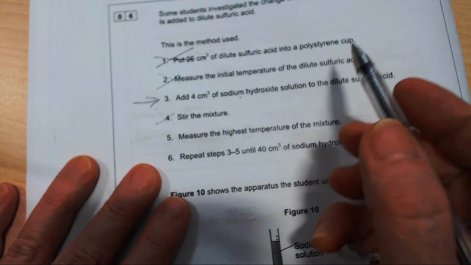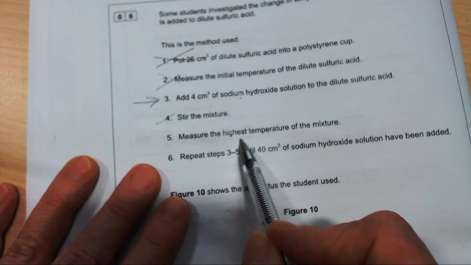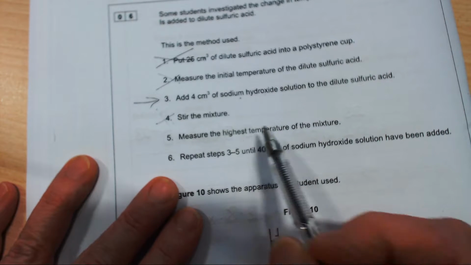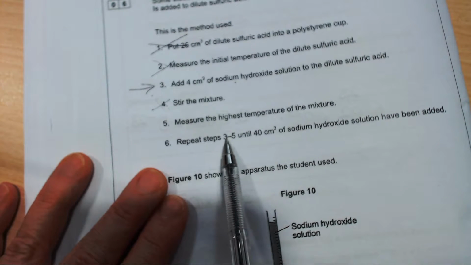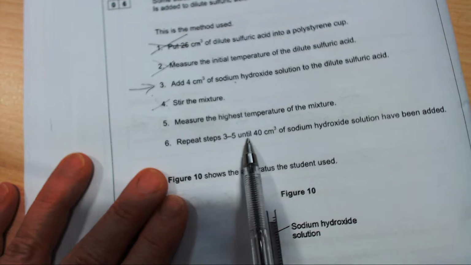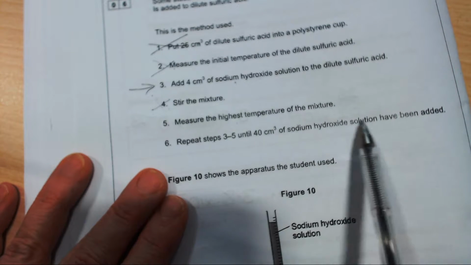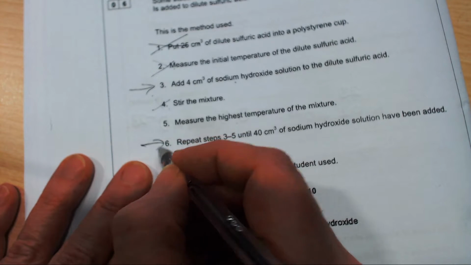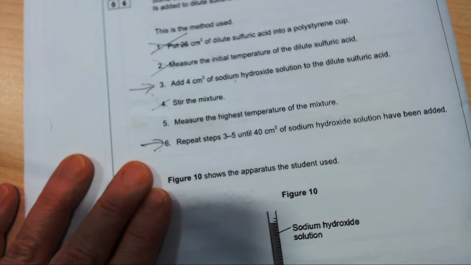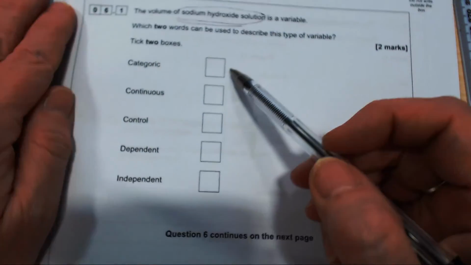Measure the highest temperature. Well, I'm not measuring it, so that's giving me a clue. So it's not the thing that I'm measuring. So which variable might it be? And then it repeats steps 3 to 5 until 40 centimeters cubed has been added. Okay, so those are the two places it's mentioned, and it's definitely not measuring anything. So let's have a look at my options.